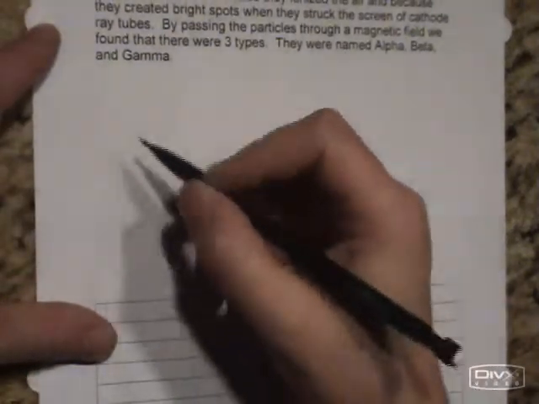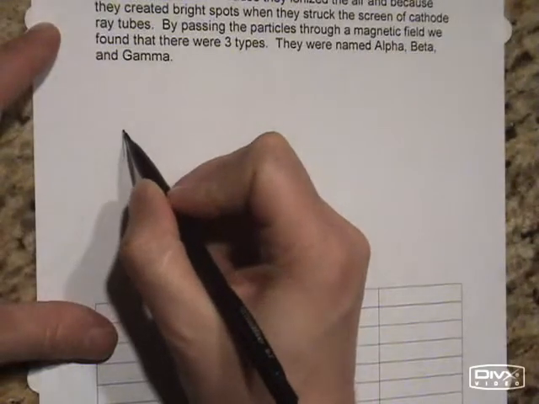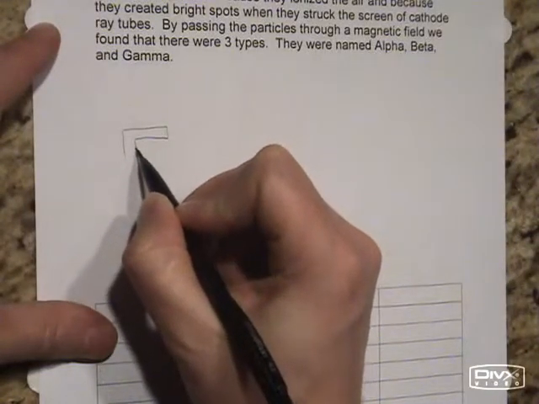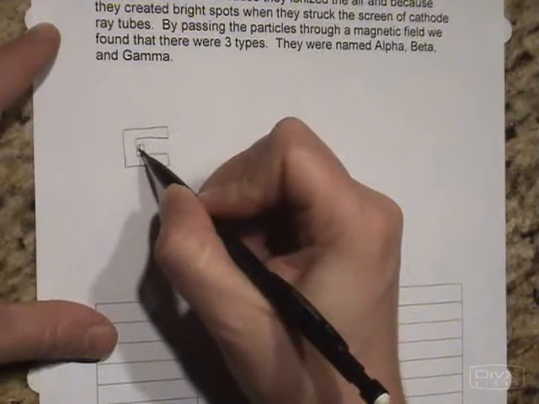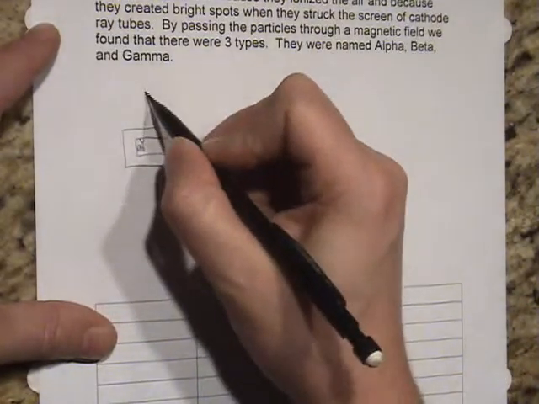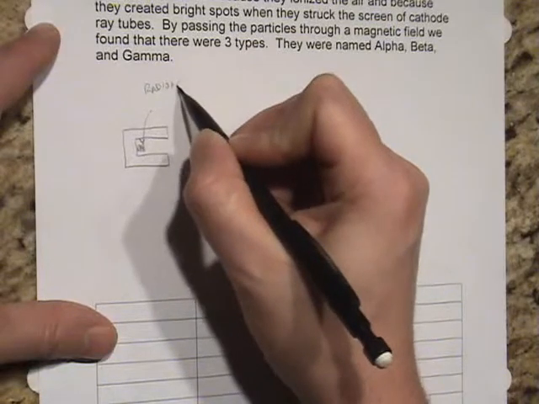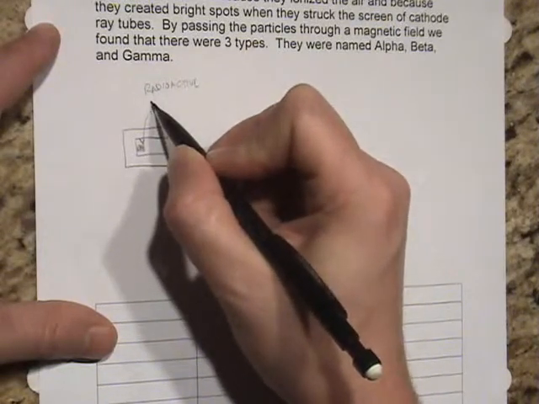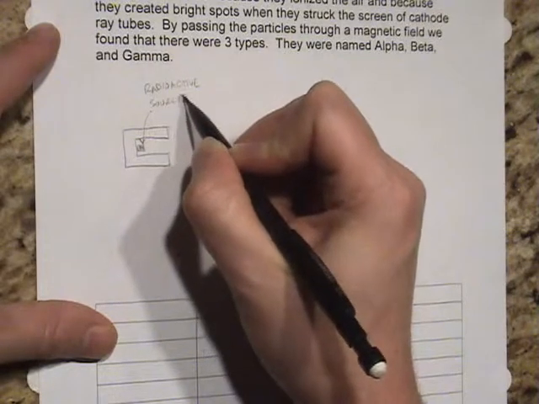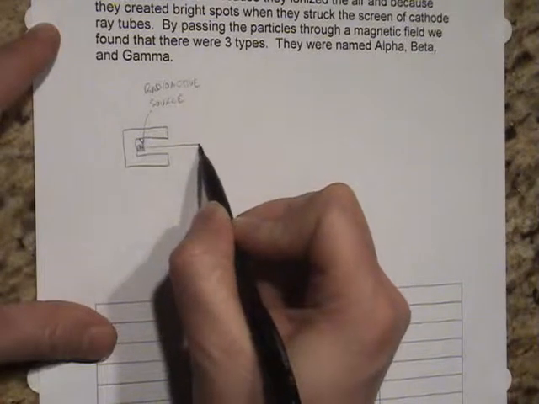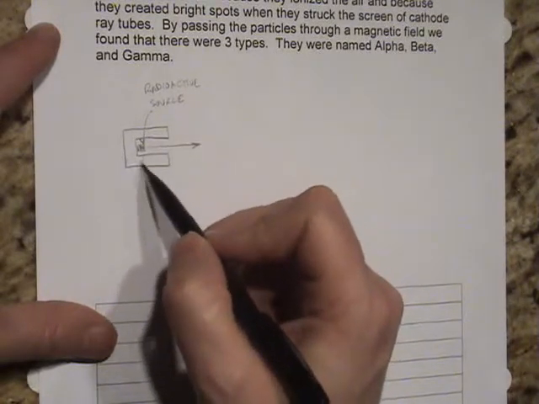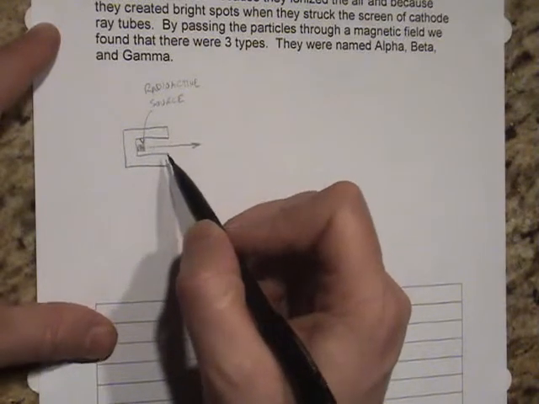And the way the three particles were discovered or identified was by placing a radioactive source in a closed capsule, and the radioactive particles were allowed to come out only through this opening. This material is made out of lead so that it would absorb the particles that traveled out in any other direction except out to the right here.